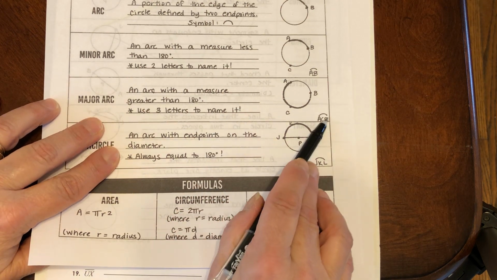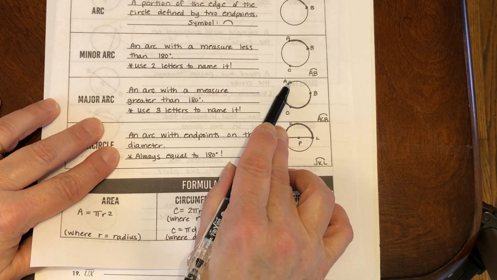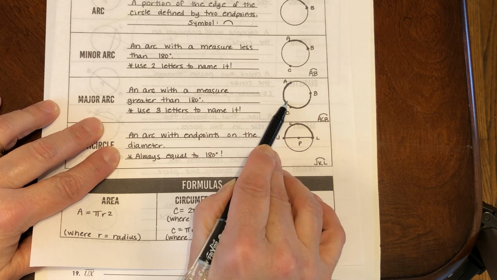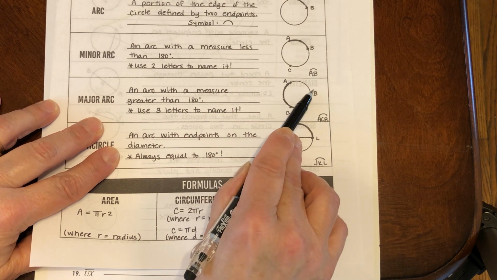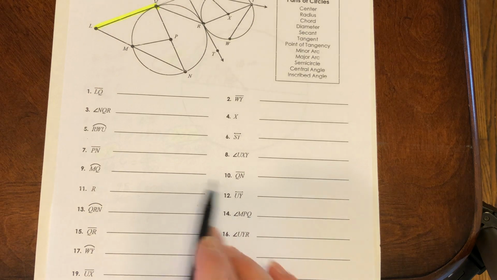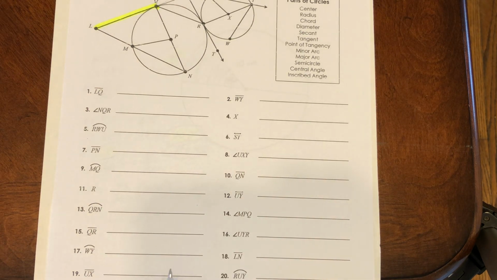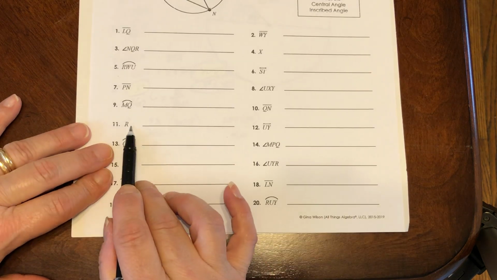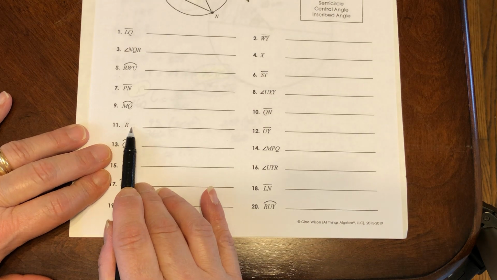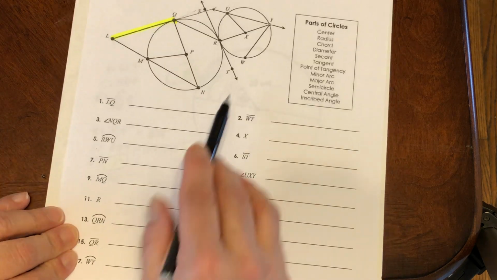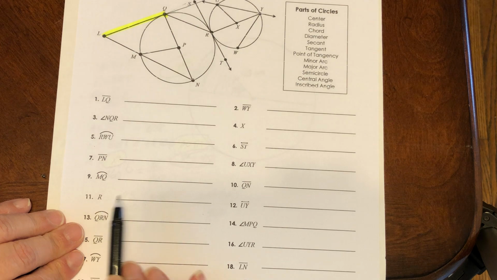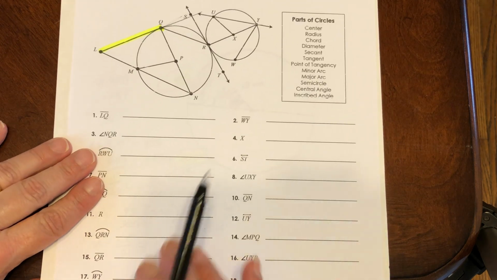So this major arc would be ACB. That means I start at A, I gotta travel past C, and end at B. So those are just some of the things that you need to be aware of. Those are some of the symbols you're going to see. And this right here is just a point. The only points that I can name are points on the outside of a circle or the center of the circle.